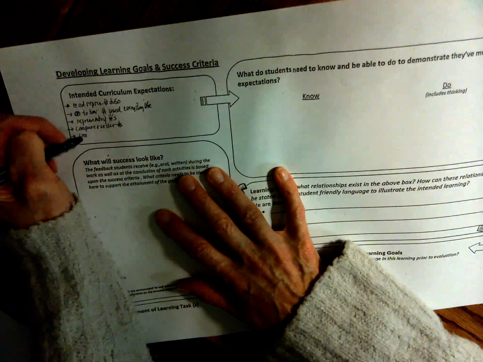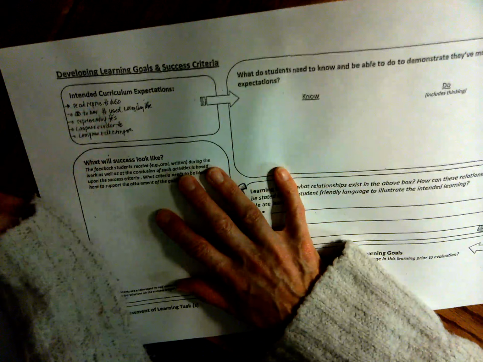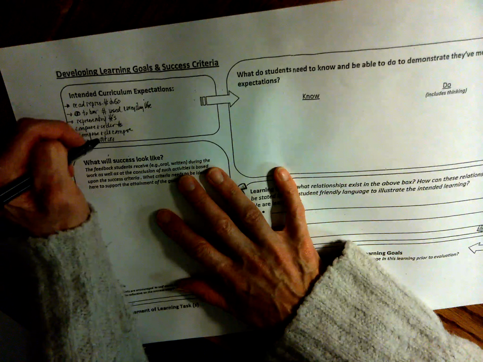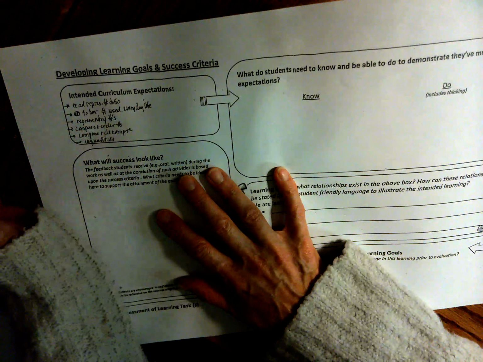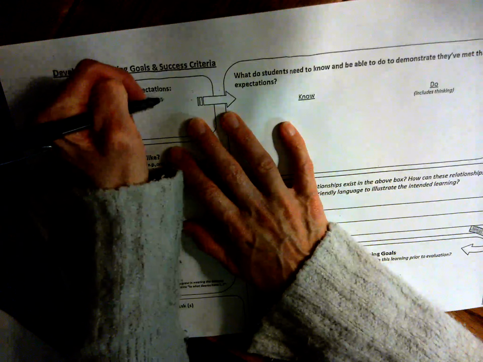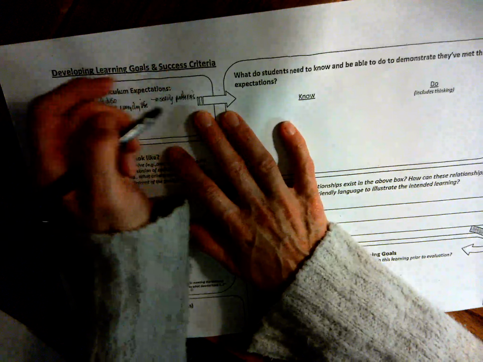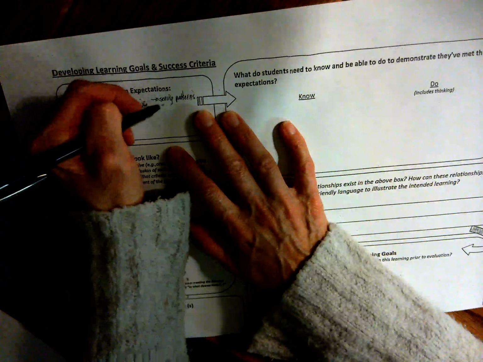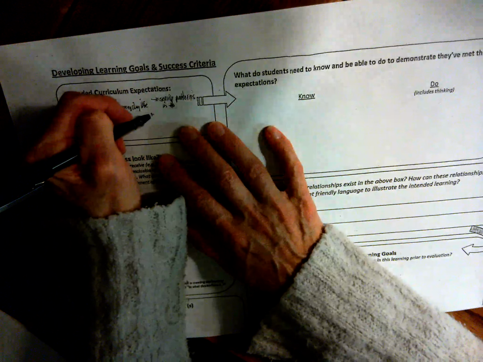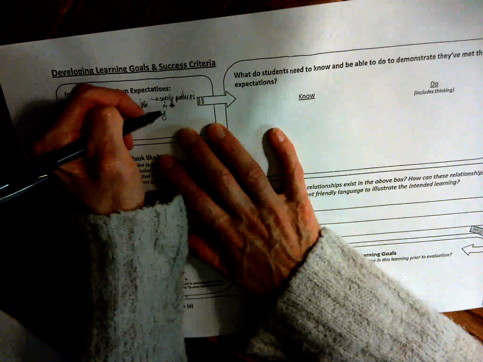Compose and decompose. There's some things around equalities as well. Not sure if I'll get to that point or not. Also seeing patterns in numbers. That's actually part of the patterning unit as well, so I'm pulling in patterns in numbers from there. Using various tools and strategies. That's an overall one that is for math all around.